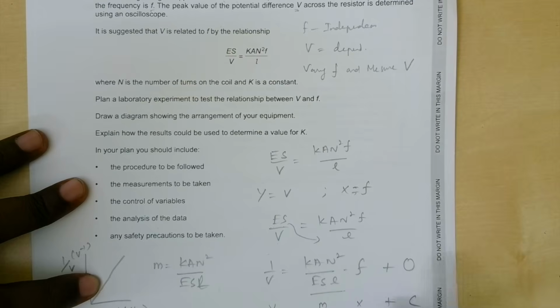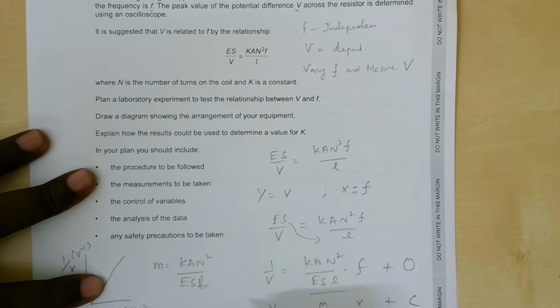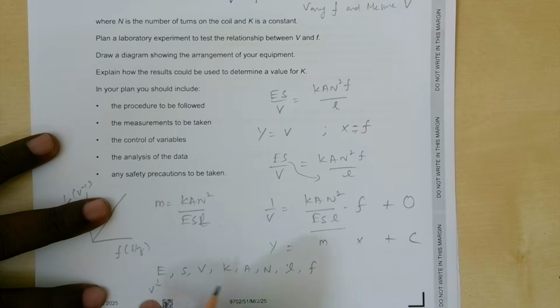Now let's list out all the quantities. We have E, S, V, K, A, N, L, F. E is voltage; we can measure it using a voltmeter or oscilloscope. S is resistance, so we can measure it with an ohmmeter. V is voltage, so again we can use the oscilloscope.